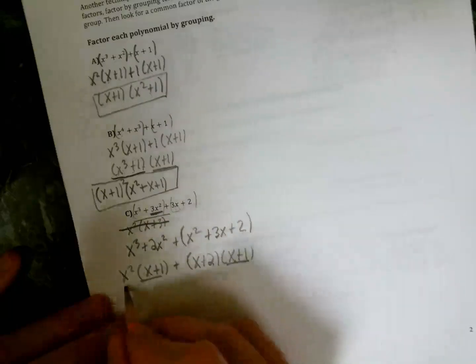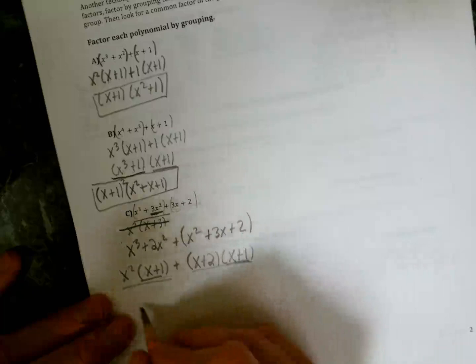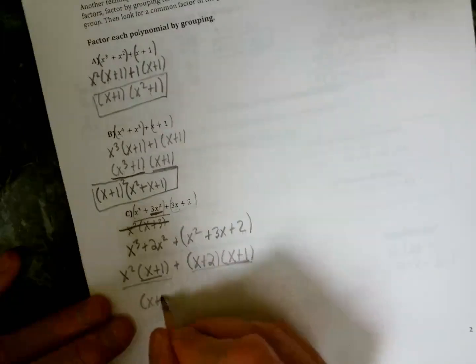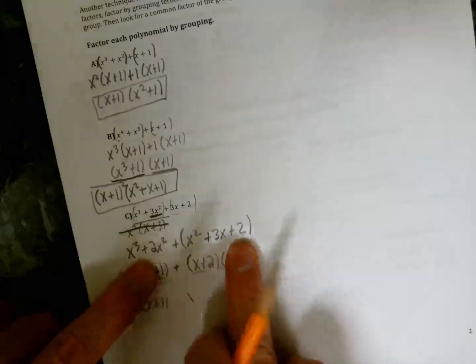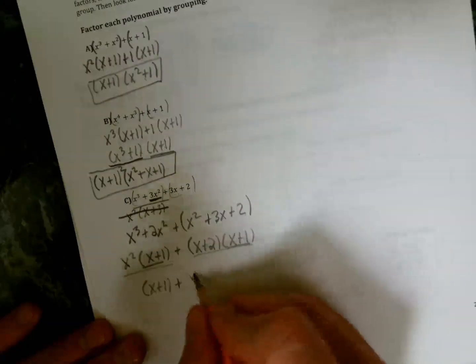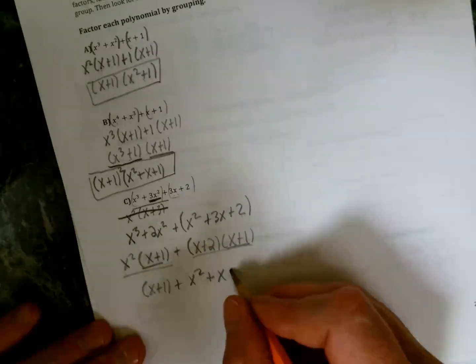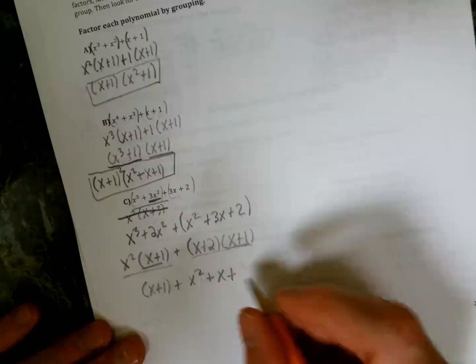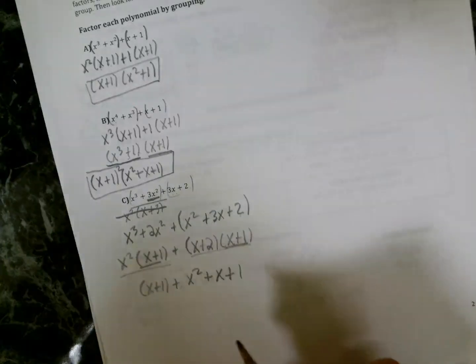That's my GCF of the left and the right. So I take my x plus 1 out, right? And what's left is literally, if I take those out, I've got x squared plus x plus 1, just like that. So it looks a little tricky.